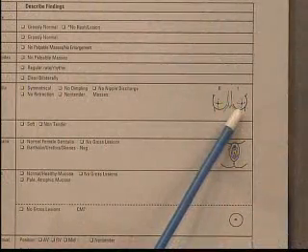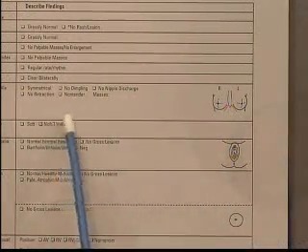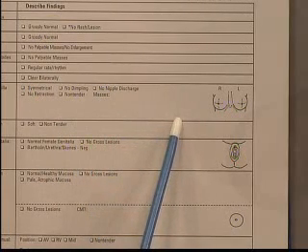Another piece that sometimes gets left off is what's going on with the other breast. Is that breast normal? If so, then you need to put left breast normal. You need to make a notation so that that's not left off in your documentation.